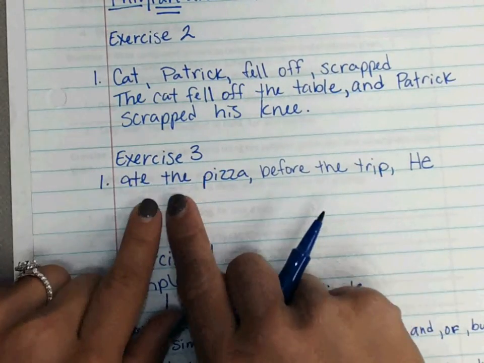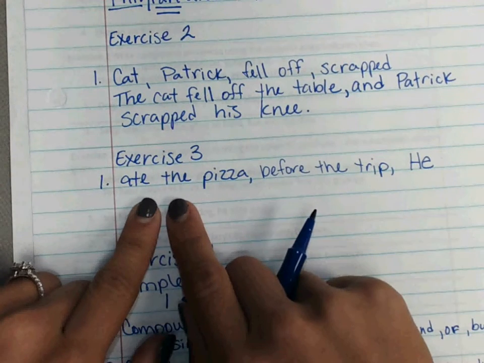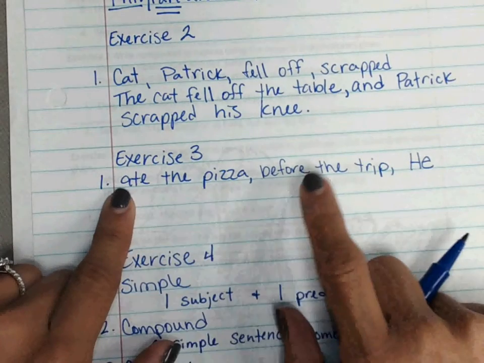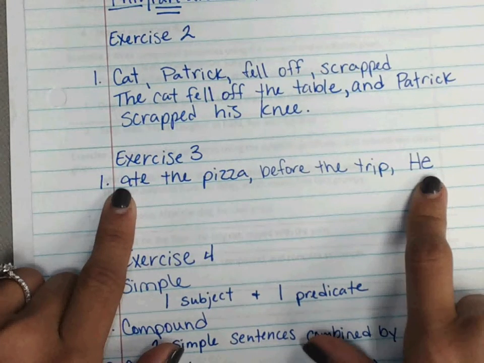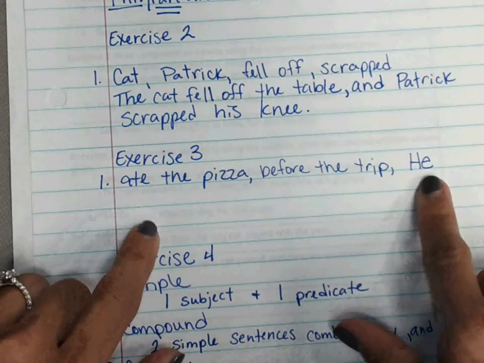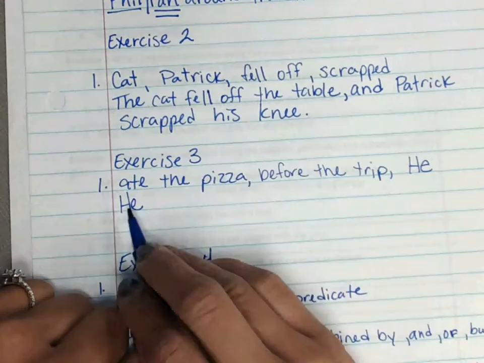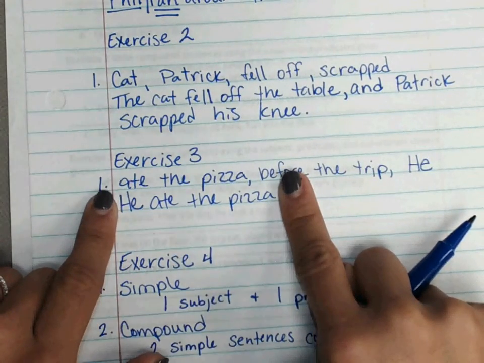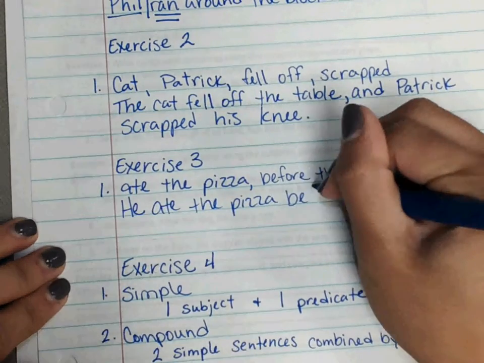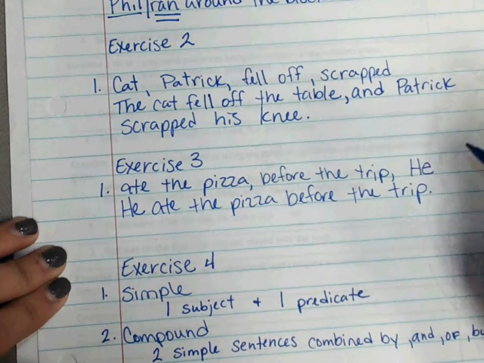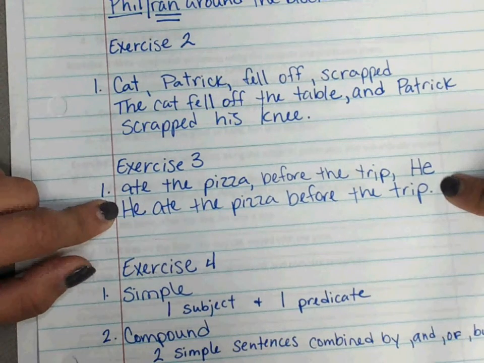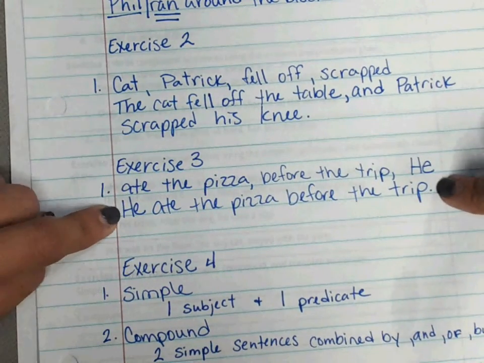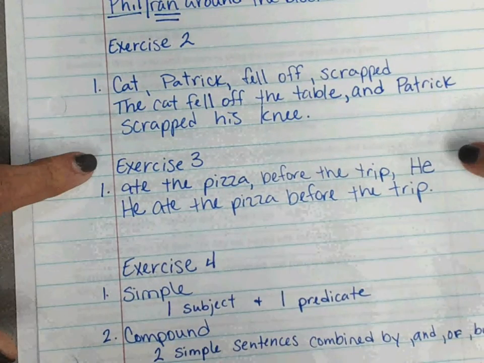Now write exercise 3. Exercise 3 on your DIY is going to say write complex sentences using the subjects, predicates, and subordinate clauses given. We have ate the pizza, before the trip, and he. So let's start by making a main clause. We could use he ate the pizza, which would be a main clause because that by itself is a complete thought. Now let's add in before the trip. By putting it in this order, we've made a complex sentence because we've got a subordinate clause helped with a main clause to make one big complex sentence. Go ahead and create your own sentence using those.